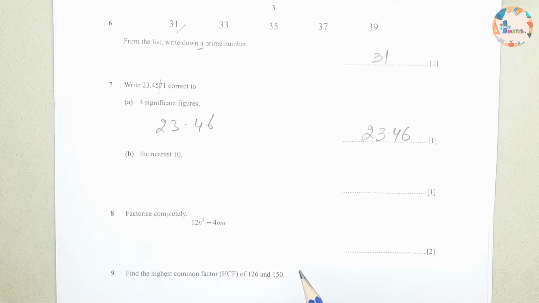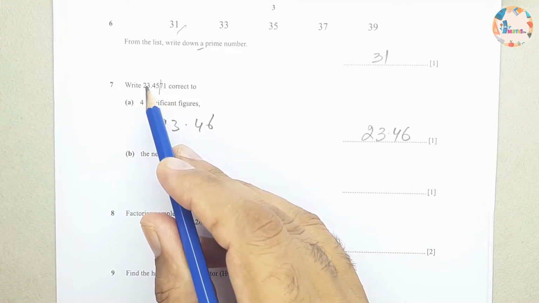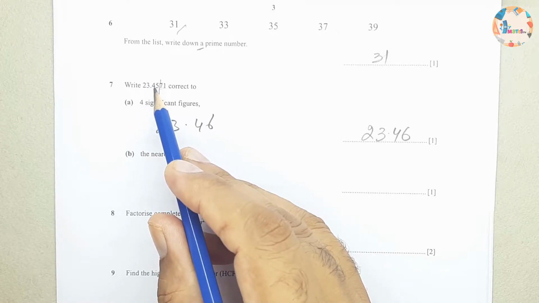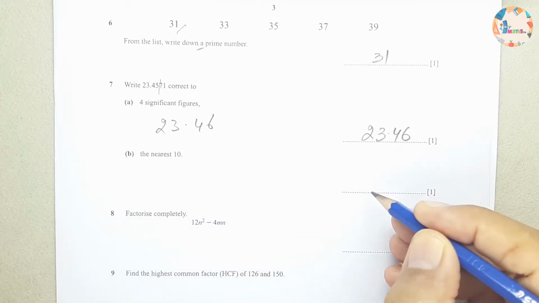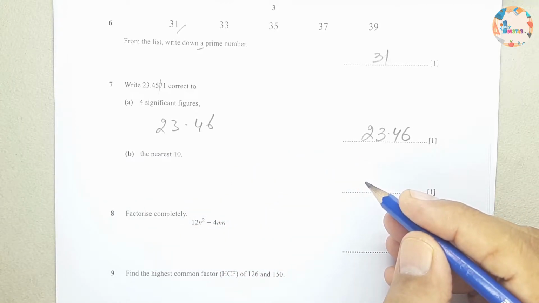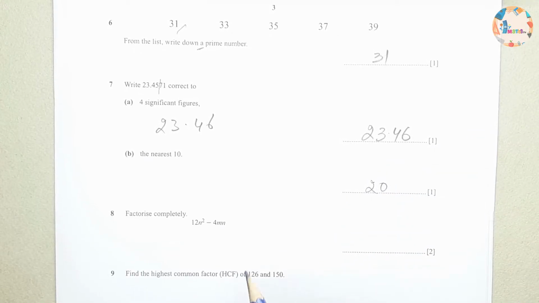Then comes the nearest 10. So we have to write the nearest 10. 23.4. So it is less than 5, so we'll write 20 as the rounded number. 23 is basically closer to 20 as compared to 30. So we'll write that it is closer to 20.